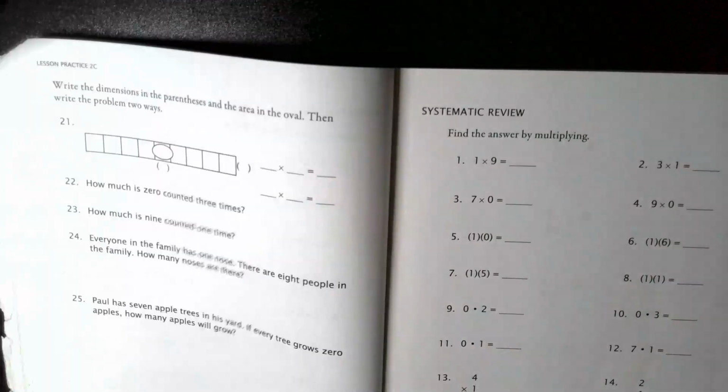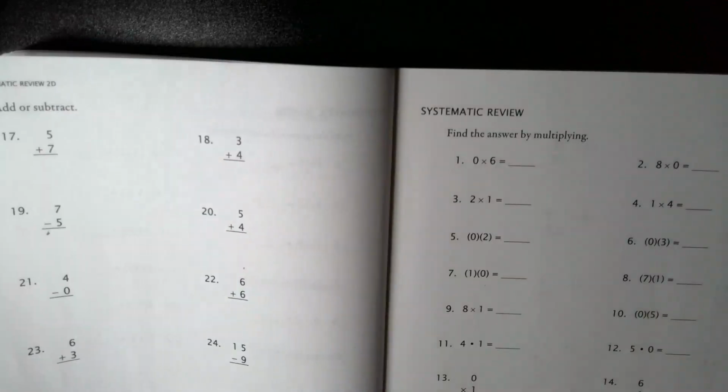Okay, and number 25 is the same. So it's pretty similar. So let me see if there's anything else that's a little different. I don't think there is. But as usual, if you guys have any other questions, just send me a message. Oh, this is something a little different.